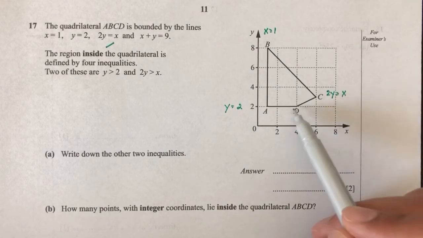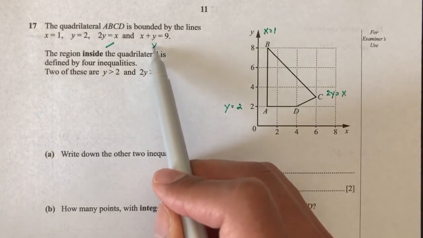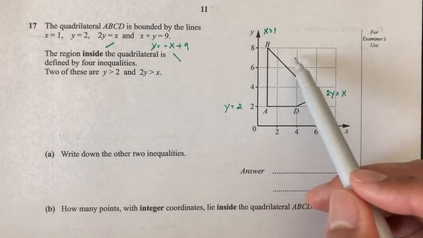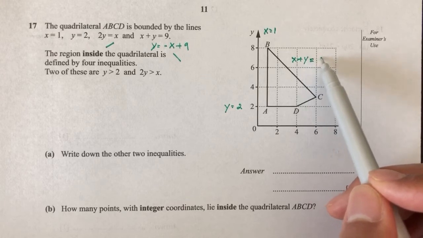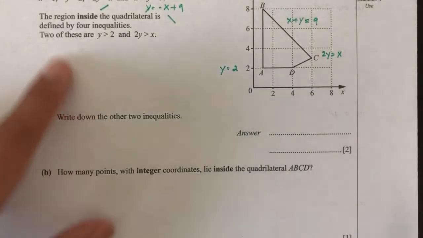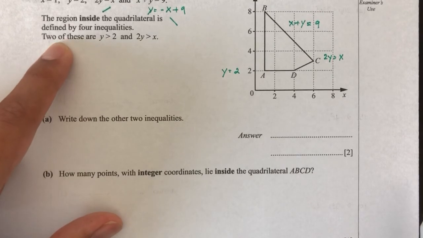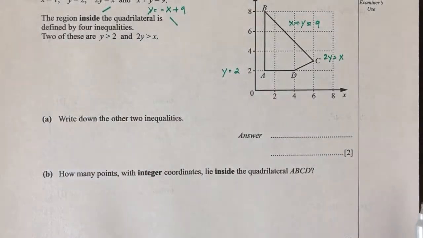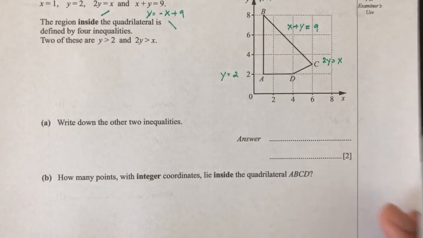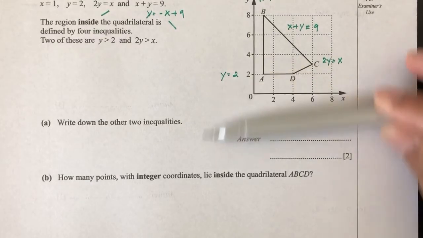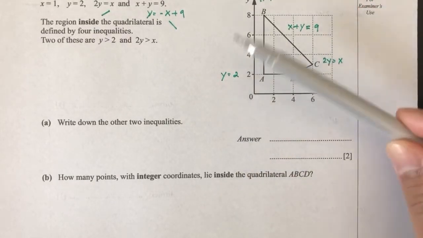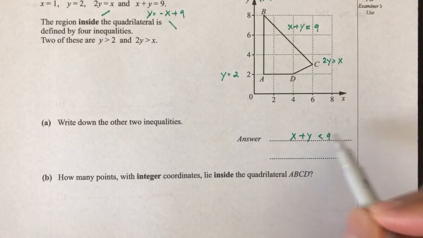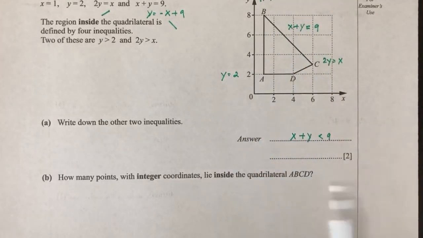2y equal to x, this one. And then this one, as you can see, it is negative, it is going down, it will be this one. So x plus y equal to 9. Okay, now we say that the region inside is defined by 4 inequalities. 2 of these are this and this. So now write down the other 2. So we have this one, which is given to us, and this one, which is given to us. So we have to find this one. Below this line, it will be x plus y less than 9, and on the right of this line, it will become x more than 1.